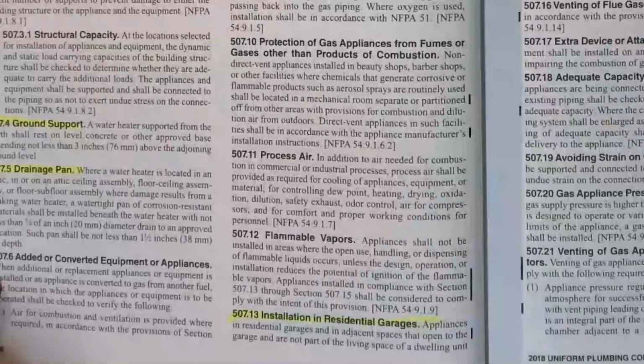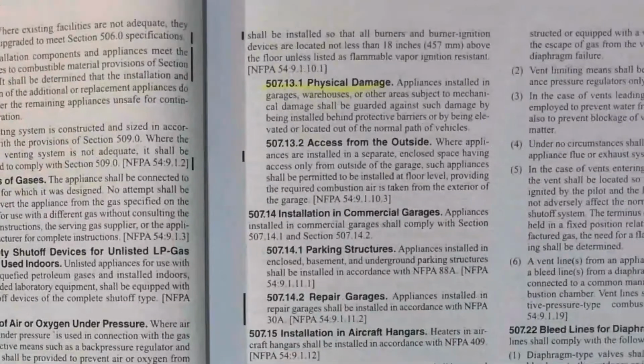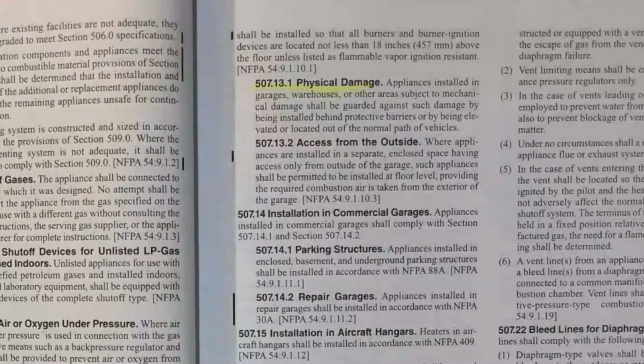507.13. Installation in a residential garage. Appliances in residential garages and in adjacent spaces that open to the garage and are not part of the living space of a dwelling unit shall be installed so that all burners and burner ignition devices are located not less than 18 inches above the floor unless listed as flammable vapor ignition resistant. There's your stand and not drain pan. So if it's in the garage, put it at 18 inches up. Well, that's where the burner sits, 18 inches.